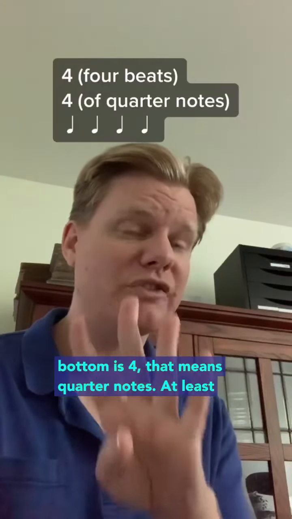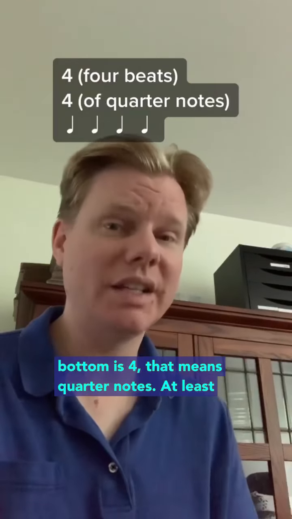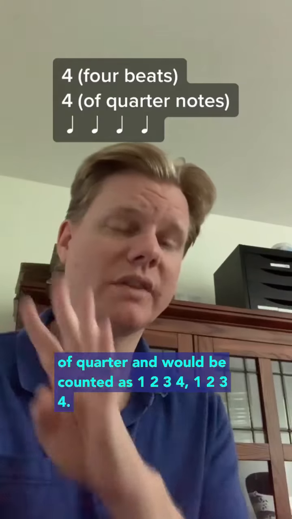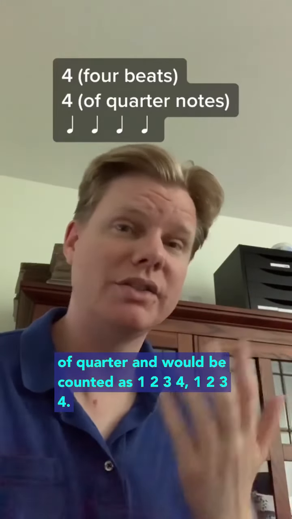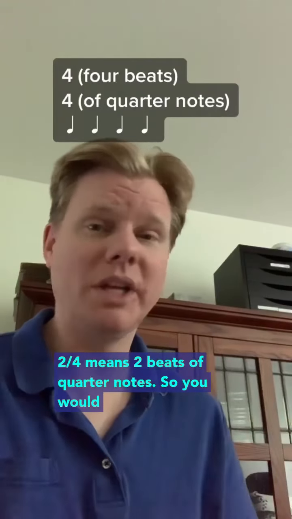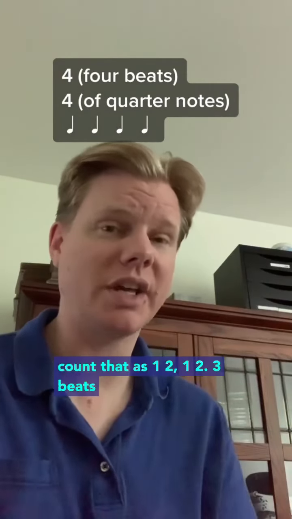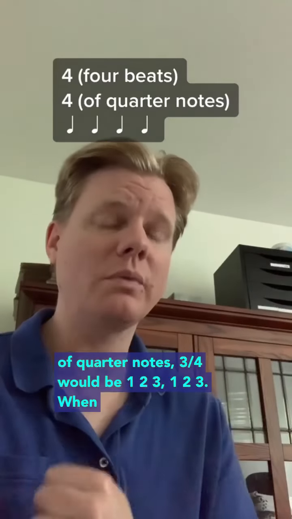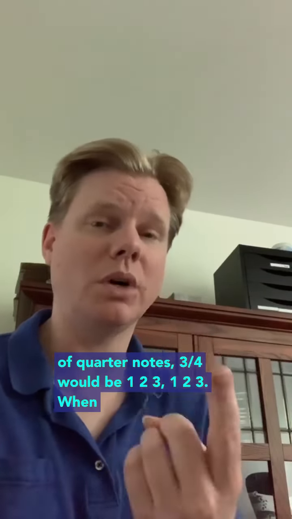The number on the bottom is 4. That means quarter note, at least in the American system. So 4/4 means 4 beats of quarter note. You would count it as 1, 2, 3, 4, 1, 2, 3, 4. 2/4 means 2 beats of quarter notes, so you would count that as 1, 2, 1, 2. 3/4 would be 3 beats of quarter notes: 1, 2, 3, 1, 2, 3.